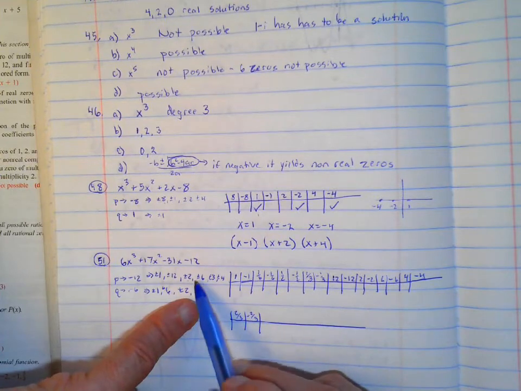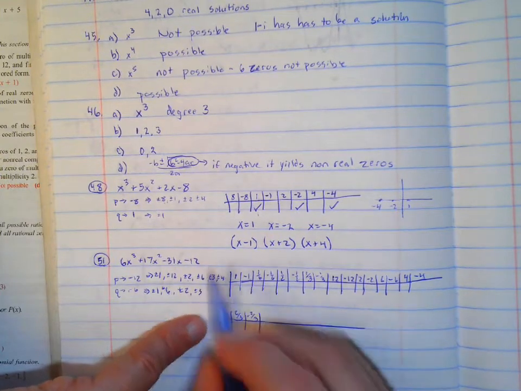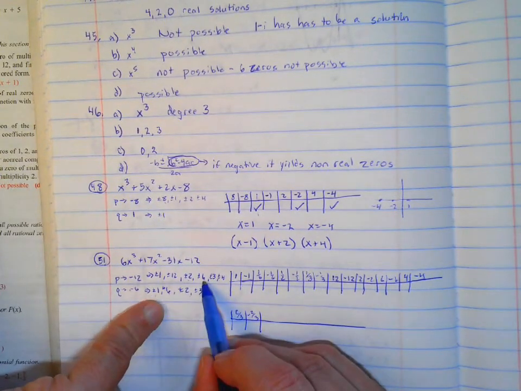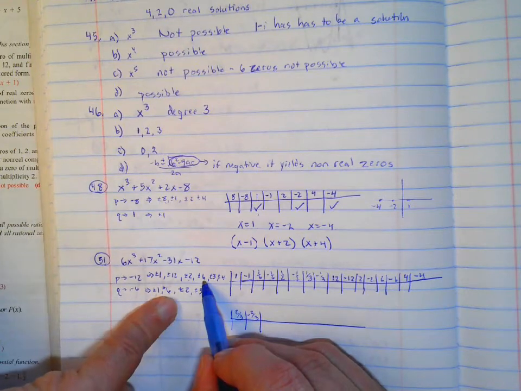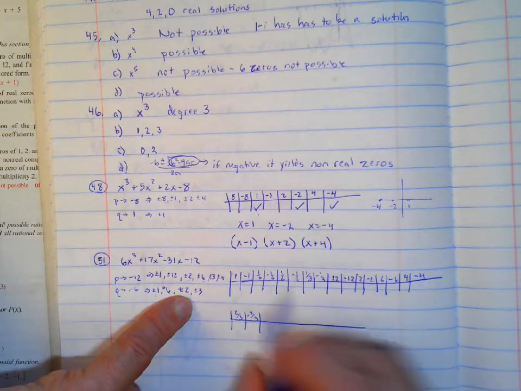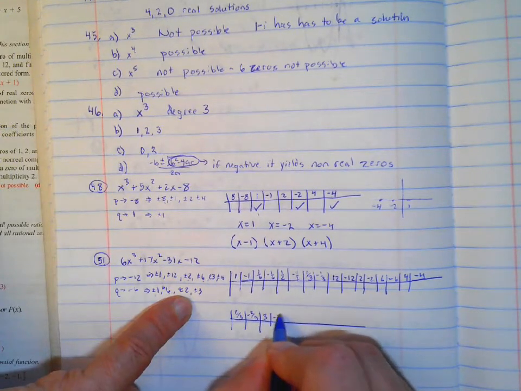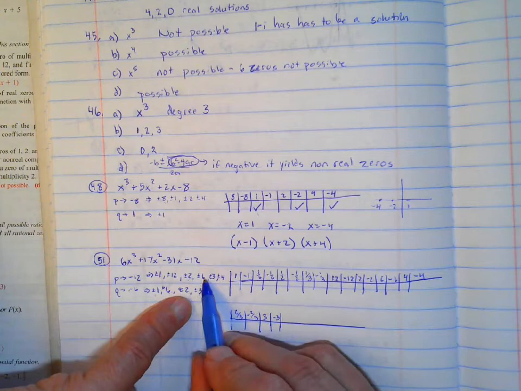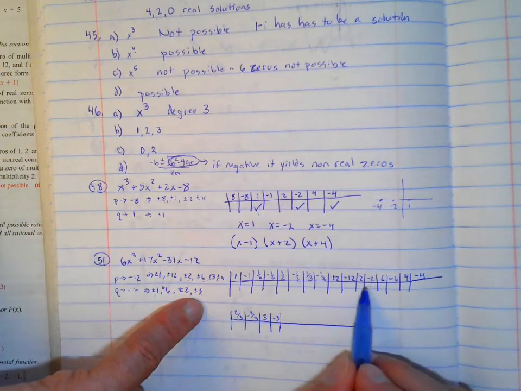Okay, now we'll go to the 6. 6 divided by 1 is 6, we have. 6 divided by 6 is 1, we have. 6 divided by 2 is 3, we don't have the 3 up there yet. 6 divided by 3 is 2, we have the 2's there.